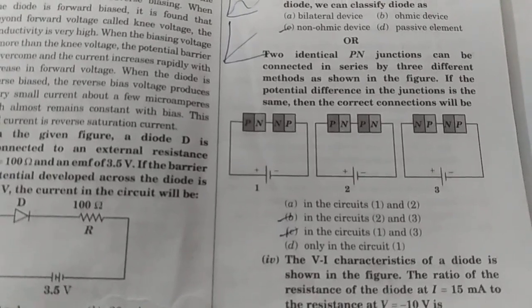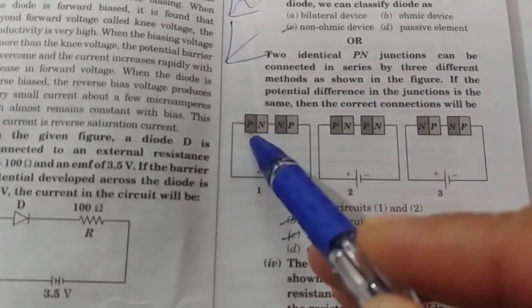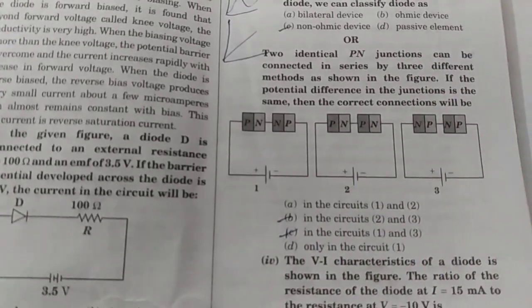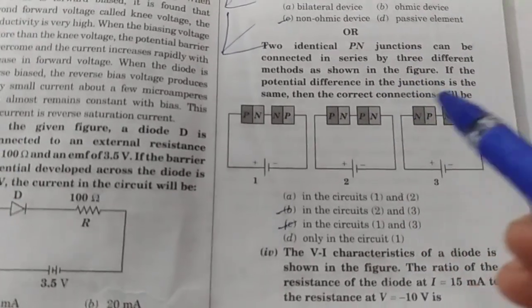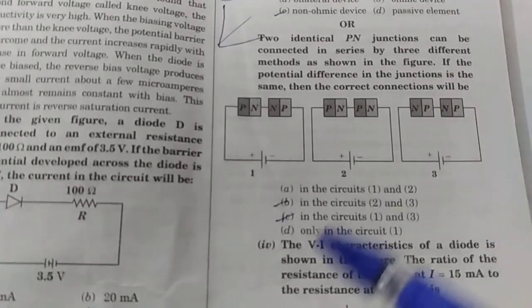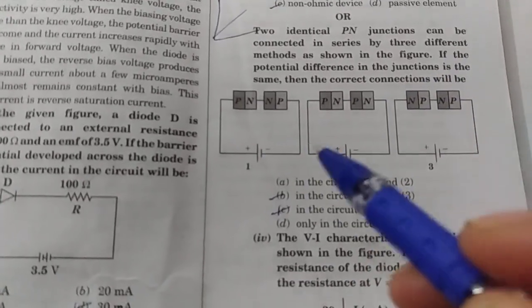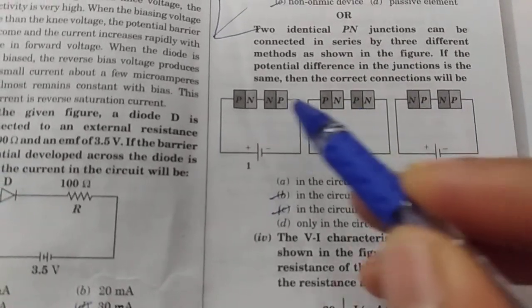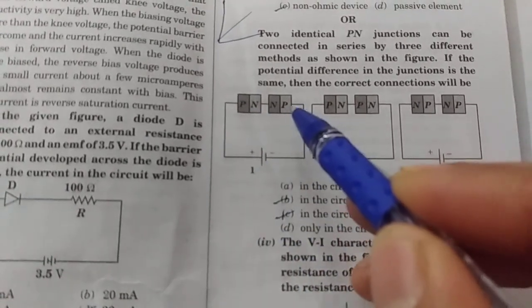So here basically we have identical PN junctions. Like this is PN, this is NP, PN, NP, connected in this way. So here the condition is that the potential difference in the junctions is the same, so they are connected in series and the potential difference in the junction is the same for all these connections. So what are our possible answers? Students, if you look at option 1, in this case P is connected to positive and here in this case P is connected to negative.